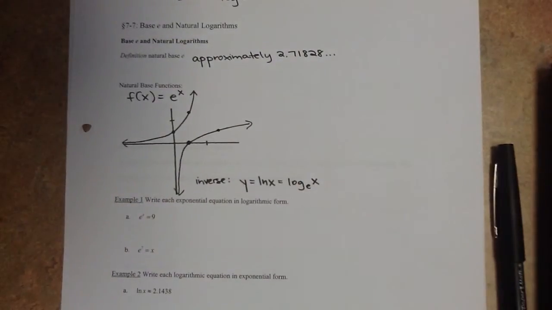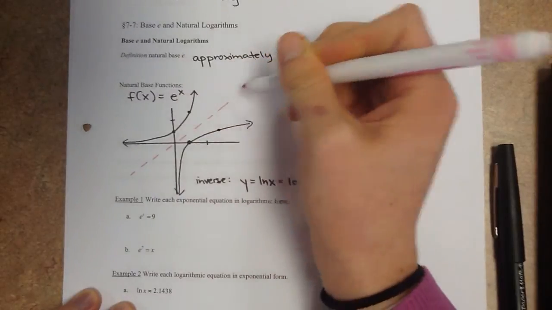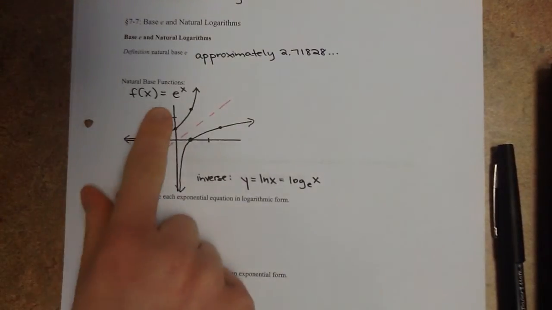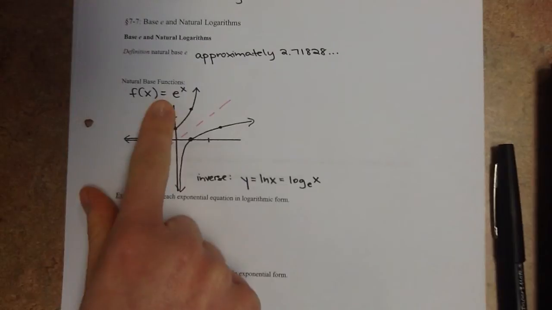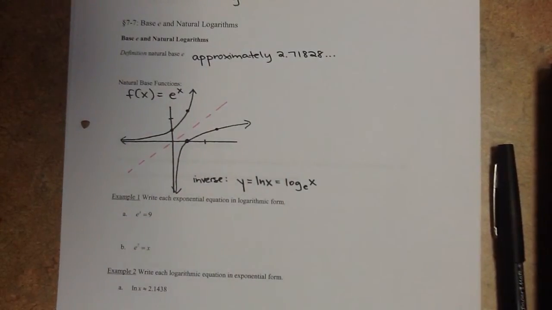And remember, just a quick little reminder from inverses, anytime you look at a function and its inverse, they are reflections of each other over that diagonal line. So if you were to fold one over the diagonal line, it would land right on the other one. All right, so that is our exponential function with base e. This is our logarithmic function with base e. Just a quick picture so you can see.